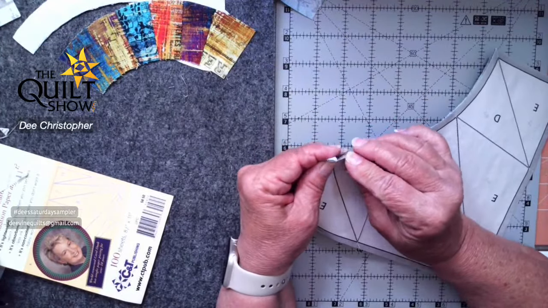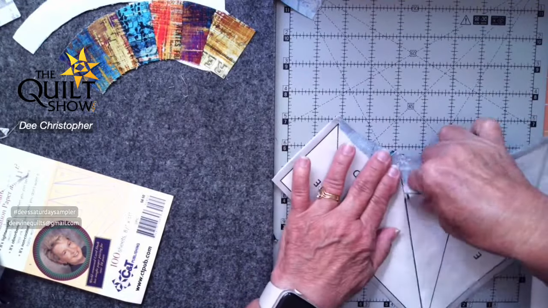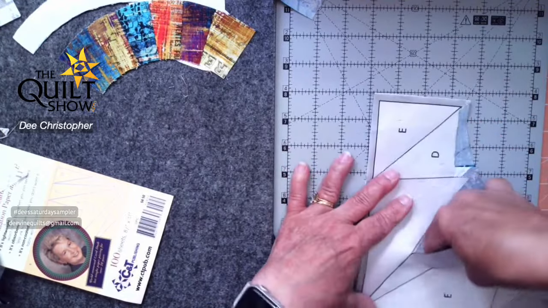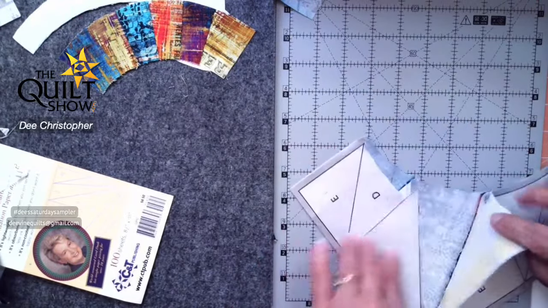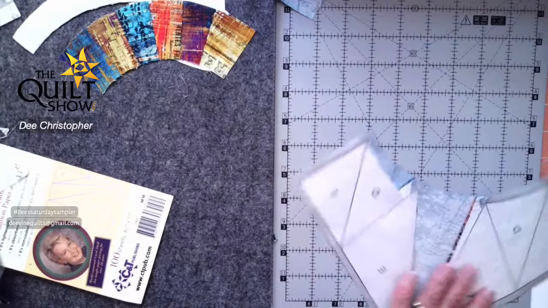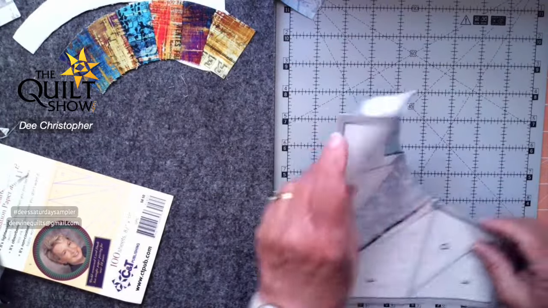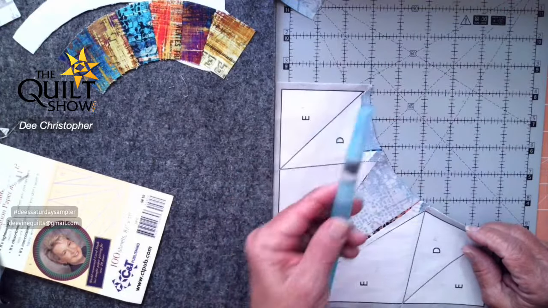And again, removing the paper, if you did not remember from last week, the Carol Doak paper just tears off pretty easily. I really don't have much of a problem getting it off. You can use a water pen and put water along the edges.